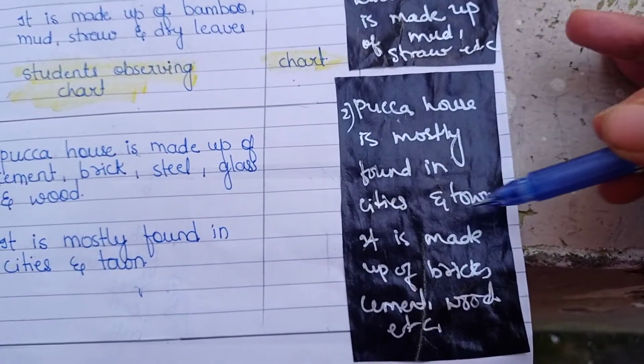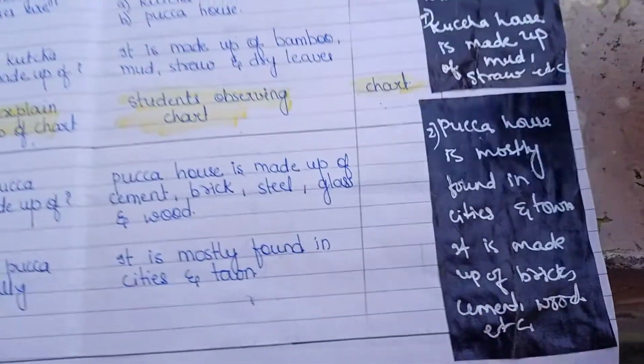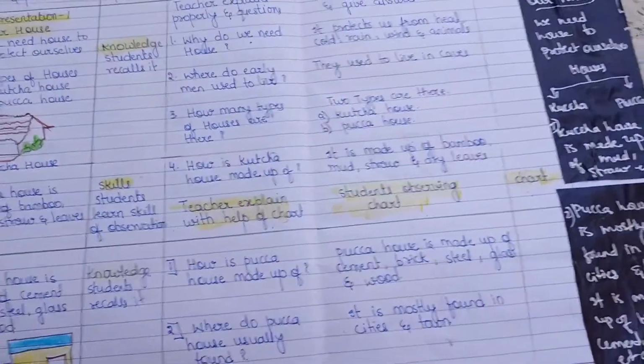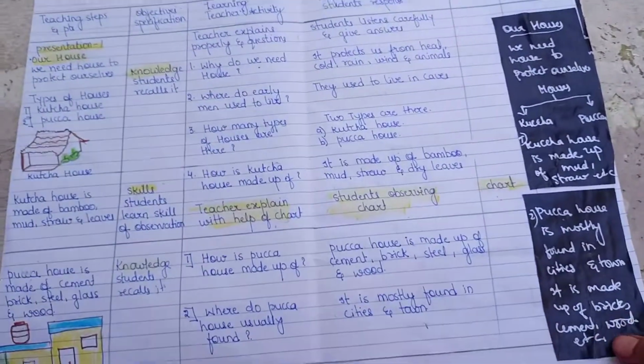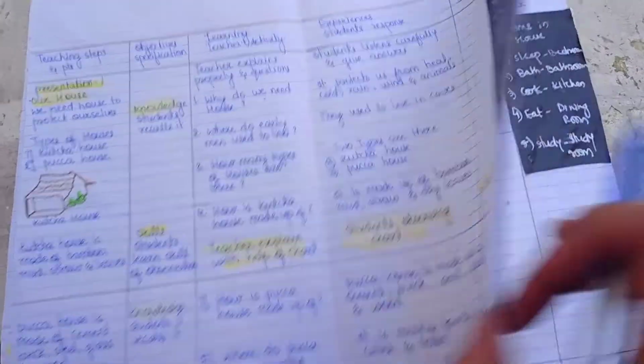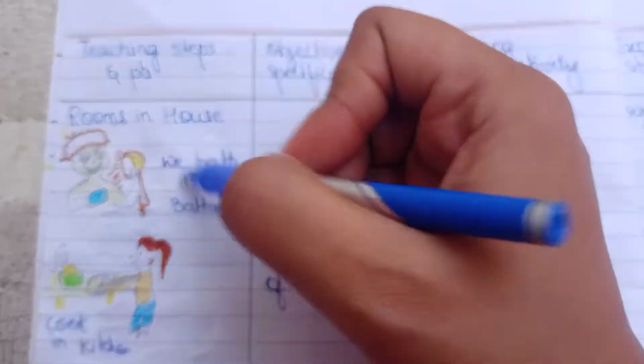Pakka house is mostly found in cities and towns. It is made up of bricks, cement, wood, etc. So we have to write like this also on the blackboard. This is the overall look. Okay, now let's turn the page, and here you can see rooms in house.